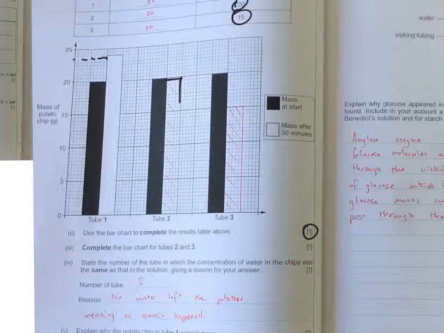And finally, explain why the potato in chip 1 gained mass. Well, our reason for that is that the concentration of water outside the potato is greater than inside. This means that our water moves in, okay? If you think of the other tubes, that squash meant that it was either the same or a higher concentration of water inside, so our movement would be out. But if we've got the natural sugars and starch in the potato inside, we're decreasing that concentration of water, which means we're going to get osmosis coming in through the potato cell membrane.